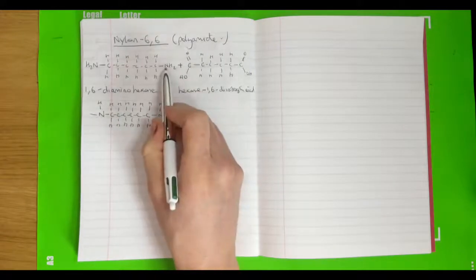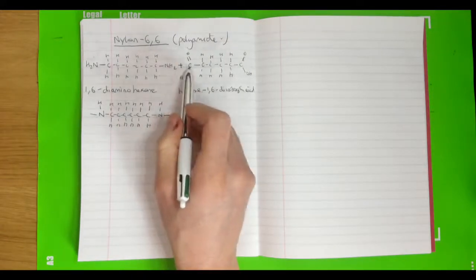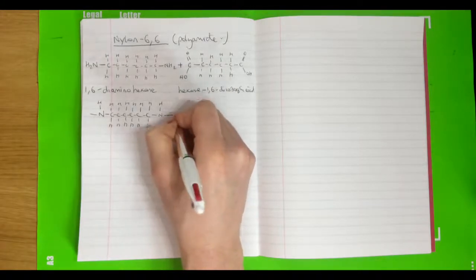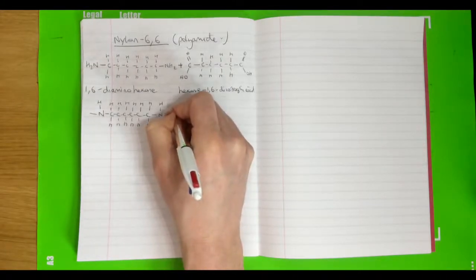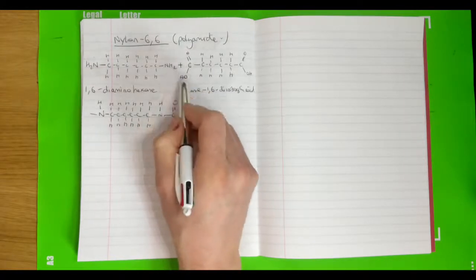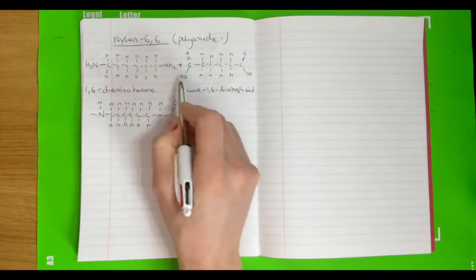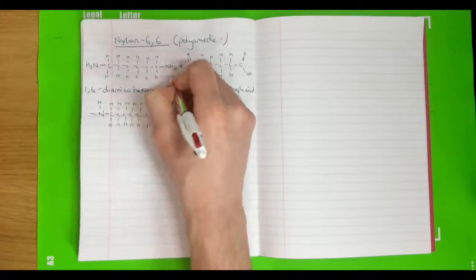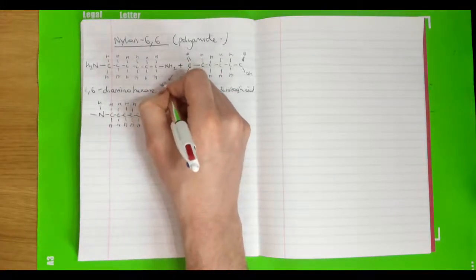And then that NH here is chemically bonded to that carbon there. Remember, I've taken that OH and one of those H's to make a molecule of water at this link point, plus H2O there.